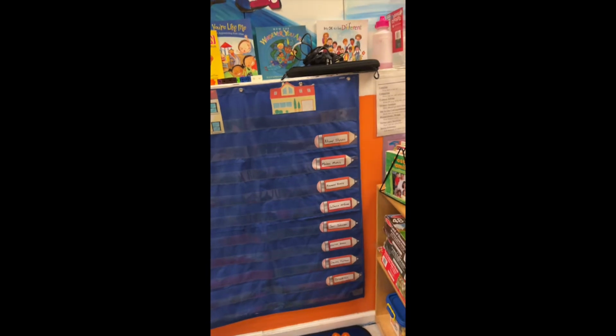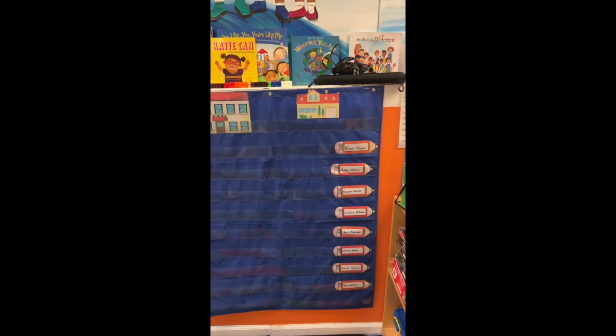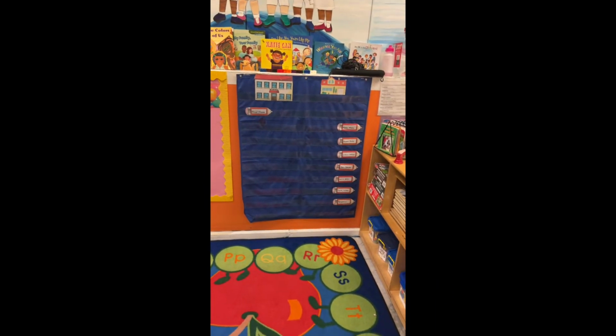This is our home and school. So when we're doing circle time and we say, look who came to school today, Susie comes up and moves their pencil or apple and goes from home over to school, okay? This is great for name recognition and it's really great to keep the children interactive.